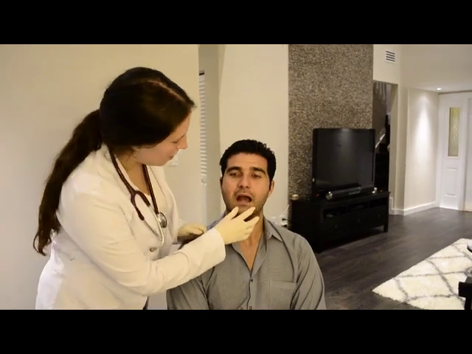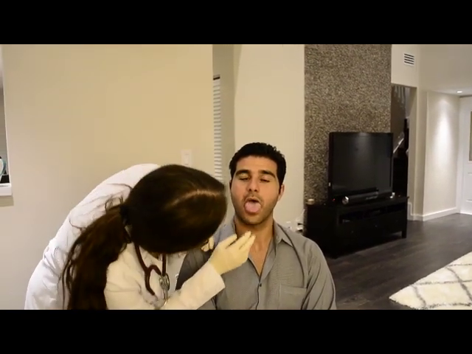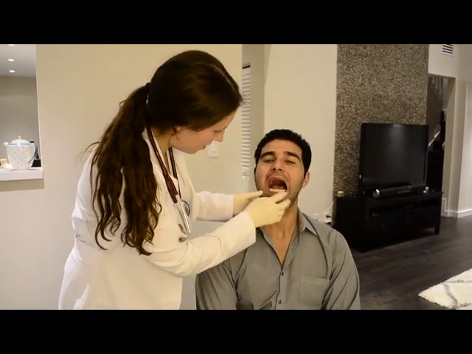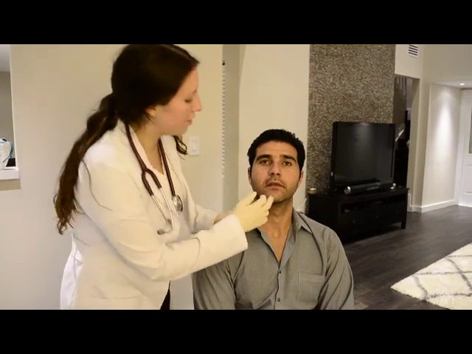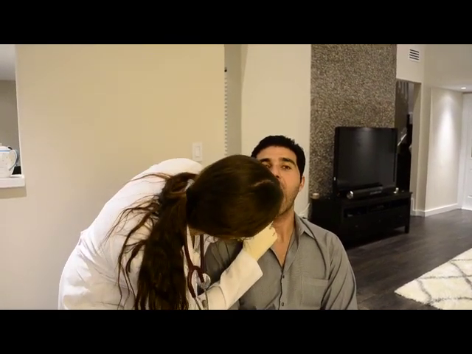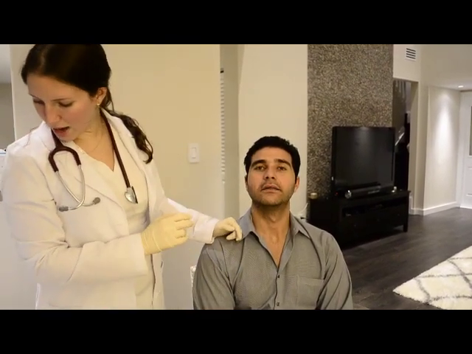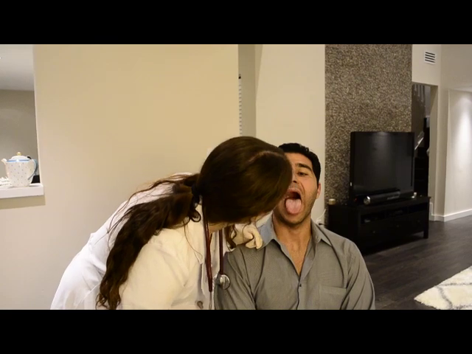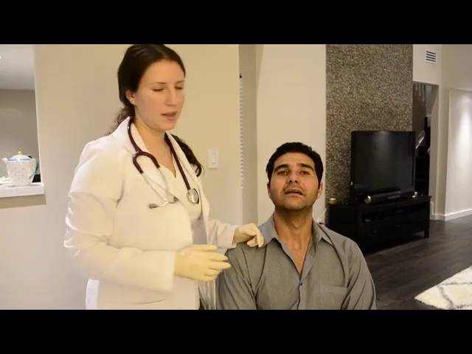For the mouth, I'm going to inspect the lips. Can you stick your tongue out and up? Okay. Teeth and gums, noting that the gums are pink. I'm going to inspect the posterior pharynx. Can you open your mouth? Okay. Now I'm going to ask you to stick your tongue out and say ah. I notice that the uvula is intact.